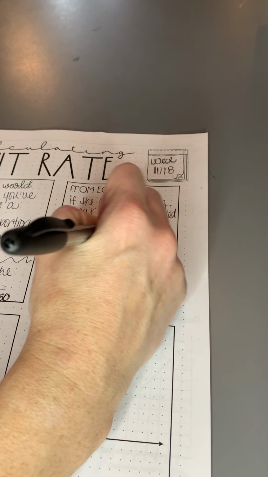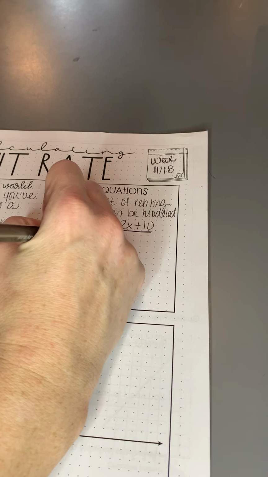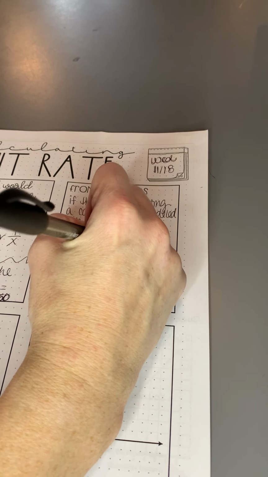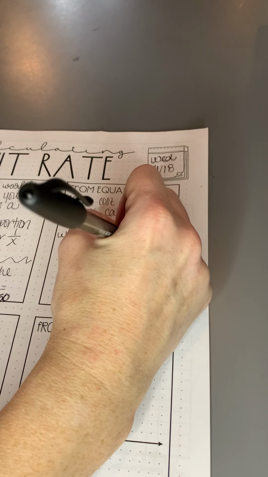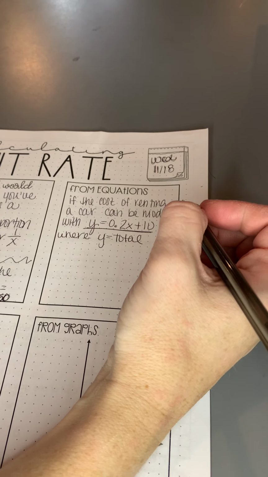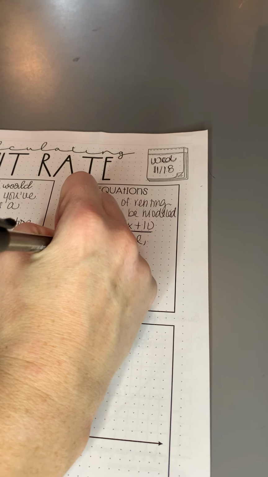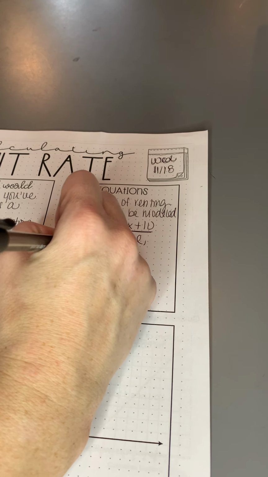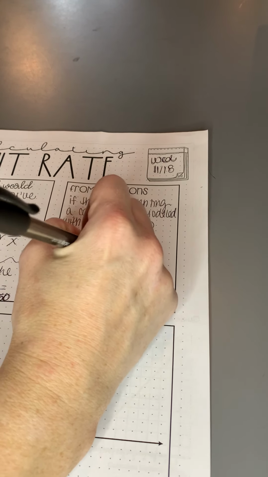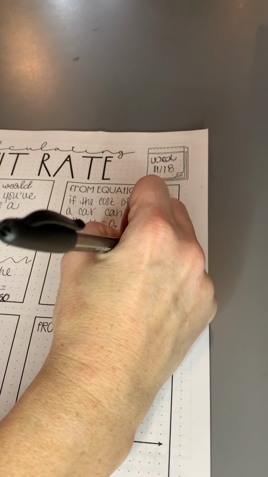So that's the equation we're looking at, where y is our total, and then 0.2 equals cost per mile.